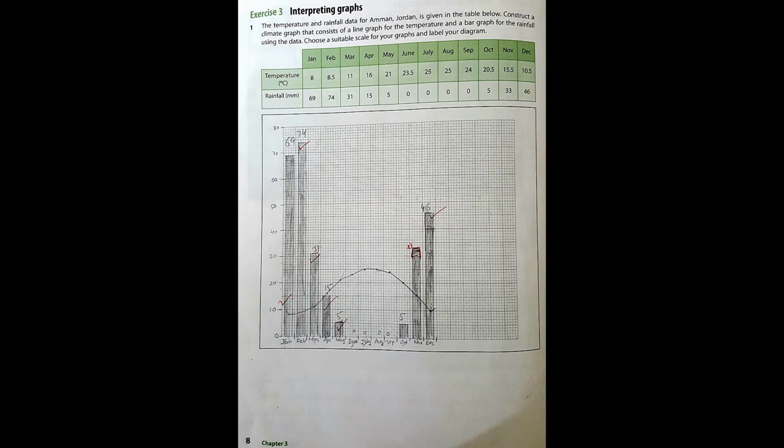Now, come to your workbook, page number 8, exercise 3, interpreting graphs. The temperature and rainfall data for Amman, Jordan is given in the table below. Construct a climate graph that consists of a line graph for the temperature and a bar graph for the rainfall using the data. Choose a suitable scale for your graphs and label your diagram.